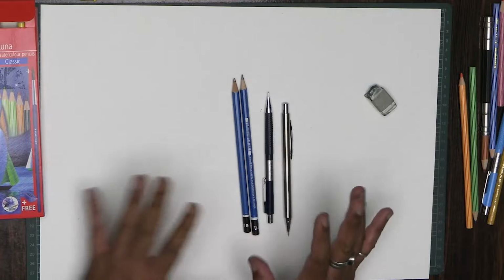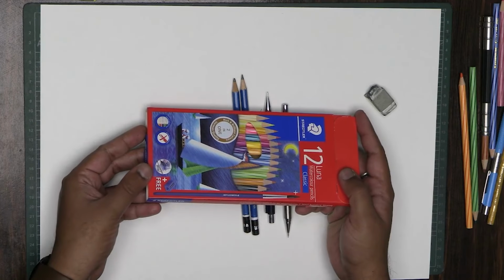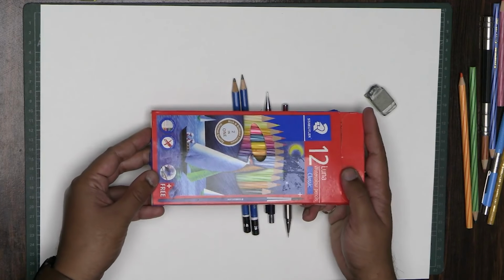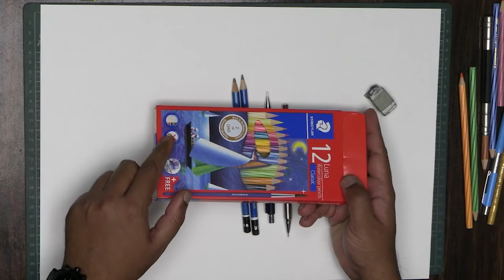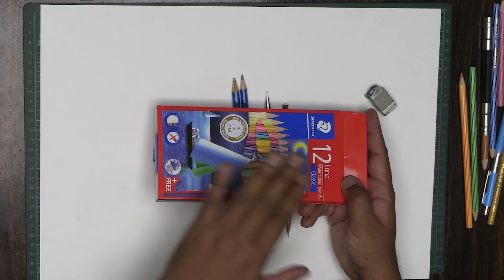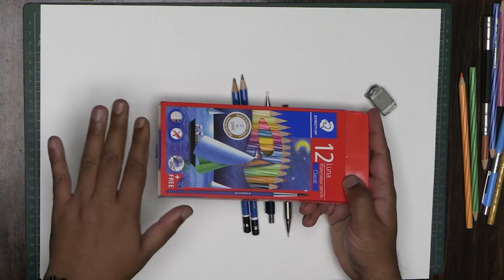These will be used to do that. Now you will be using the colors also, like get the 12 set of the Staedtlers. This will help you to render it. This is what is encouraged in the entrance exam. You have to use dry colors in the entrance exam, be it NID, be it NIFT.